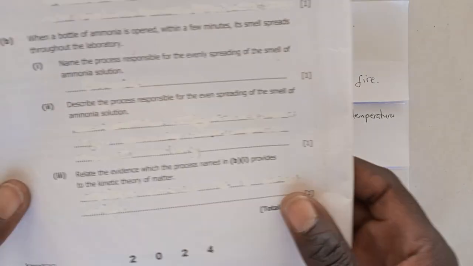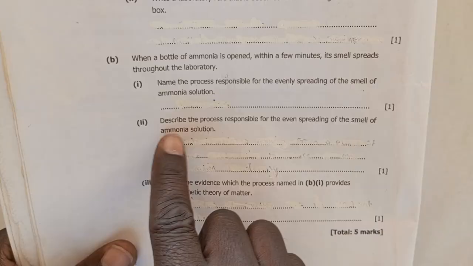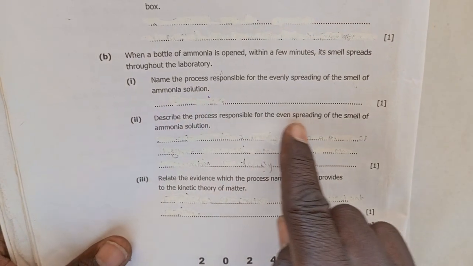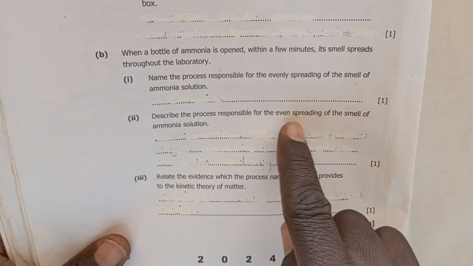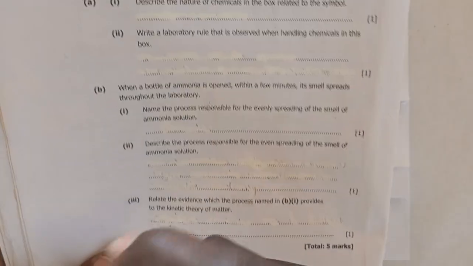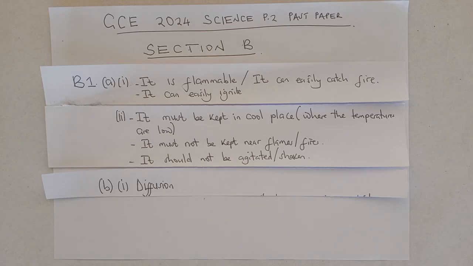We move on to the next question, question B2. Describe the process responsible for the even distribution or spreading of the smell of ammonia. So in other words, describe diffusion. What is diffusion? That is the answer which is required. Now we all know that diffusion is the process by which particles move from a region where they are in high concentration to a region where they are in low concentration.